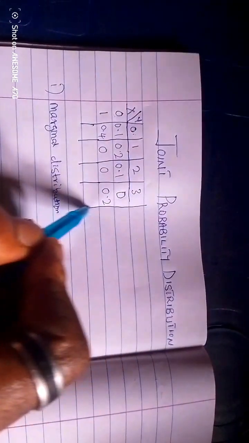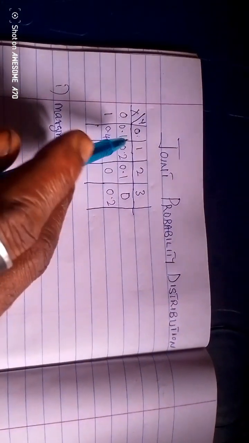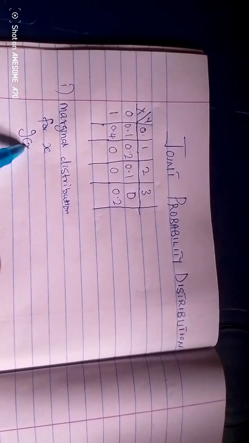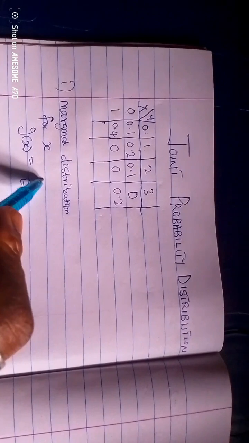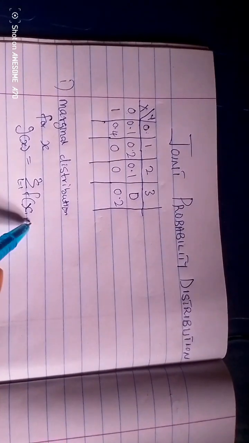You create a new column from the equation. And don't forget that for x we have the formula: g(x) is given as the summation over j from 1 to n of f(x_i, y_j).